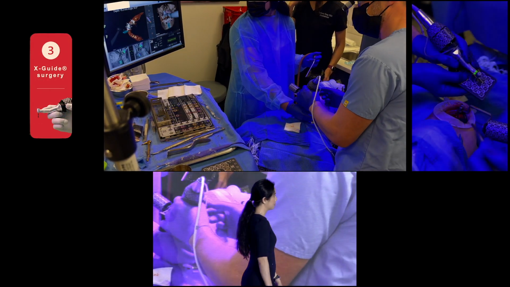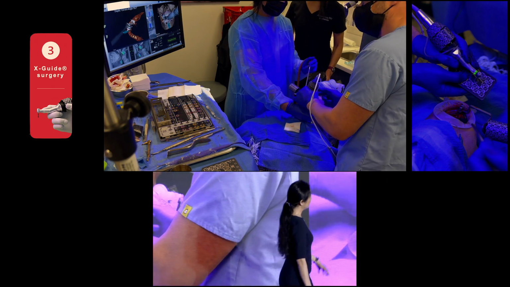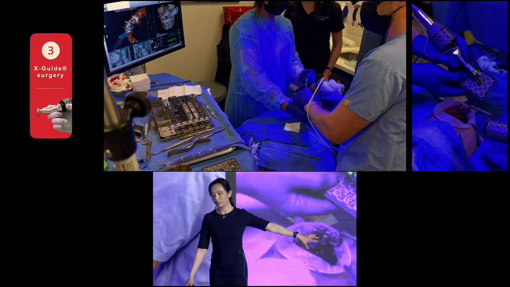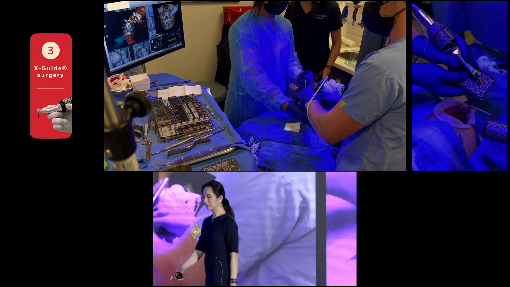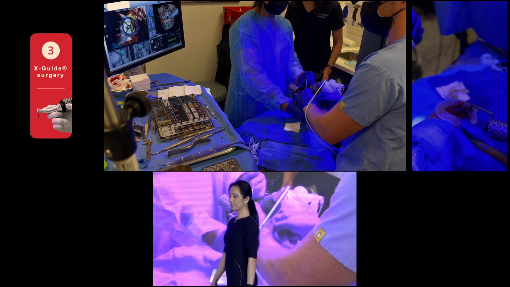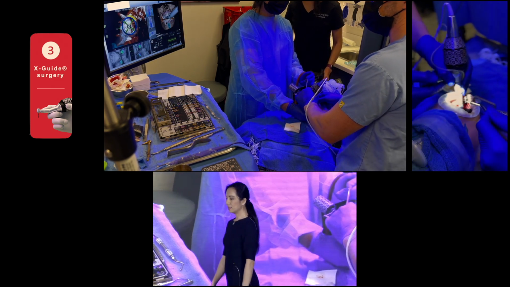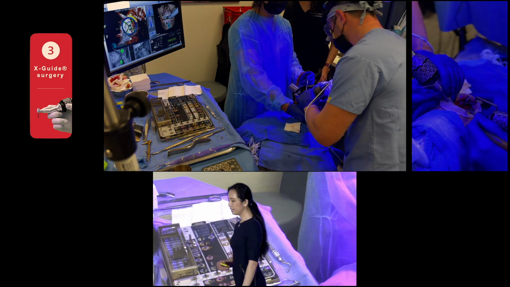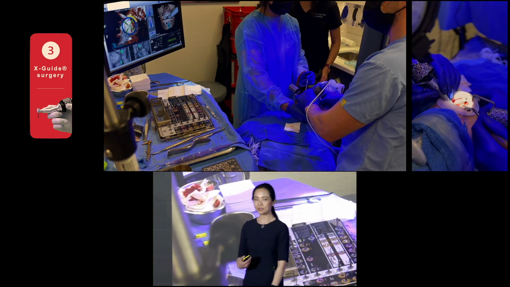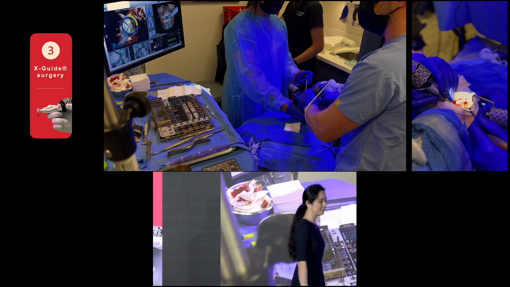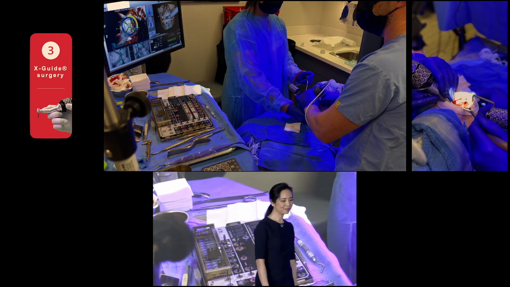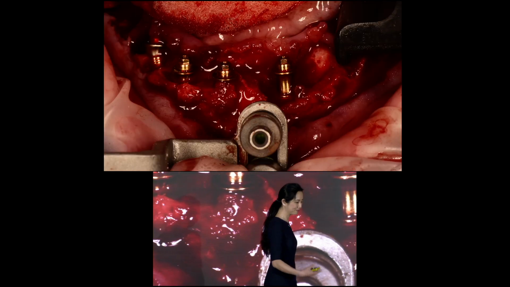So this is what calibration would more or less look like. Basically, the idea is that both of these pads have to be visible under the scanner before proceeding. And when in doubt, he'll calibrate again. So if you were to watch his entire surgery from start to finish, he probably calibrates about 15 times to place 4 implants because he was being extra careful.